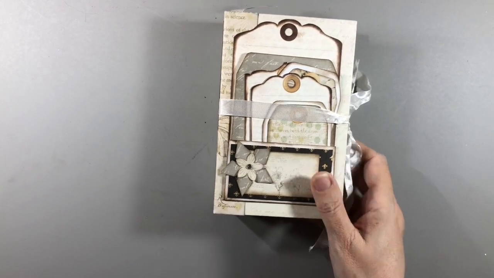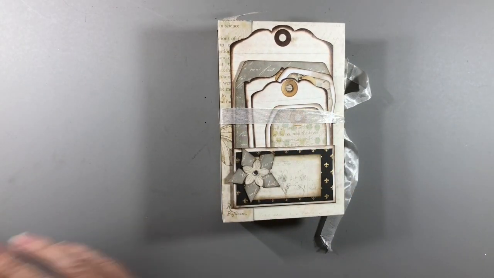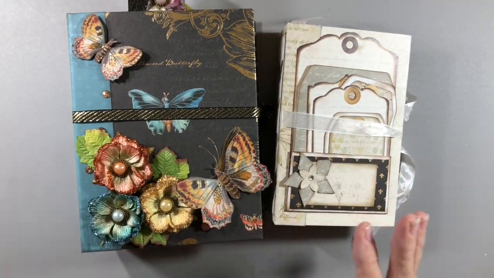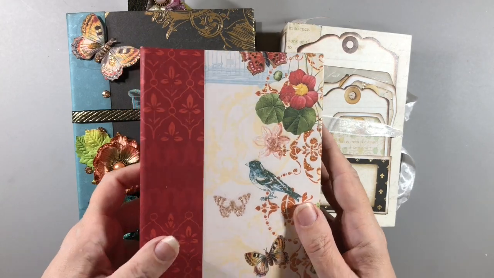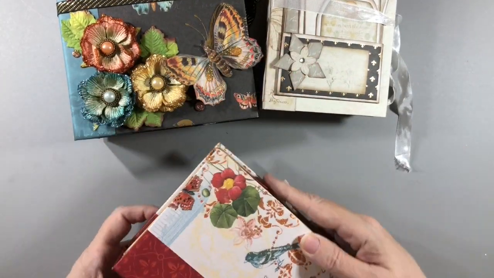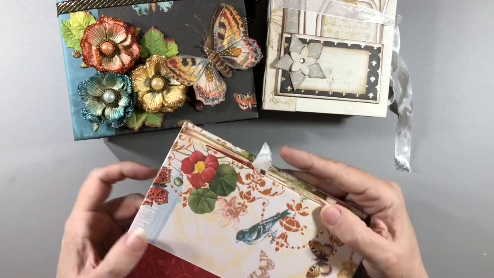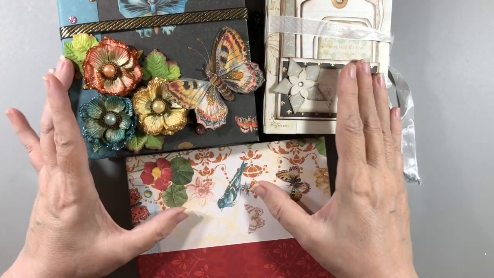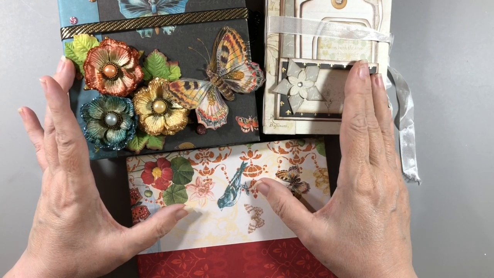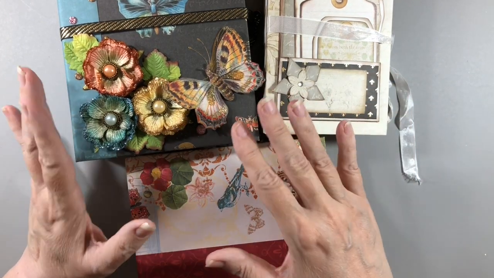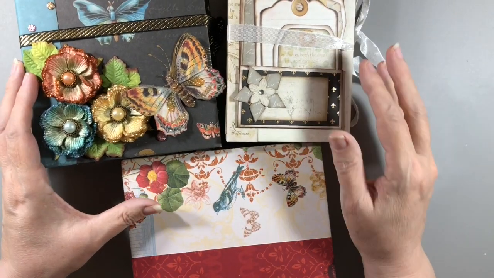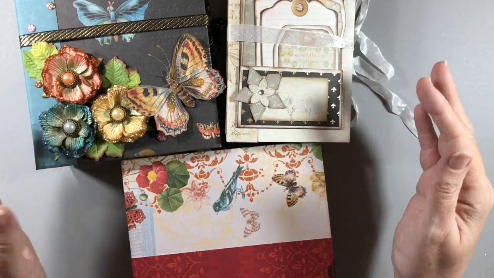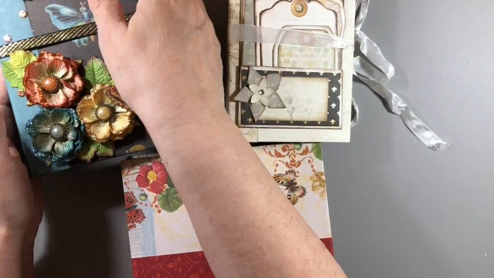So I've got this one. I don't know if I can fit them all in the camera. And I've got this one. Okay, so picture those two in your head. And then we have this one. The reason I'm showing you these three albums is that they were all made from the same paper collection. These two were made almost exclusively from that paper collection. This one, I added another paper collection. They look completely different from one another, right? And I want to show you this one first.